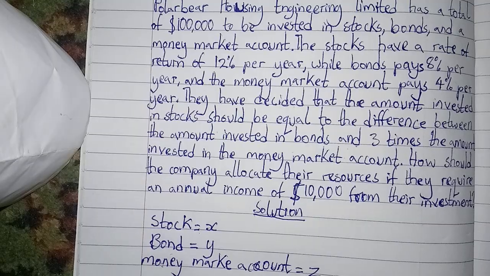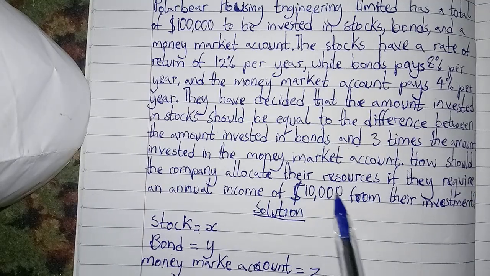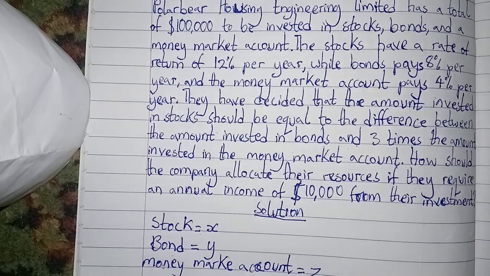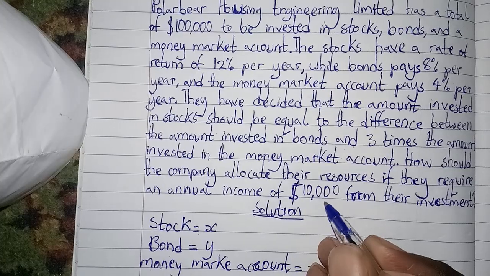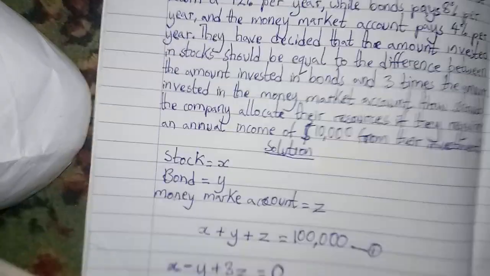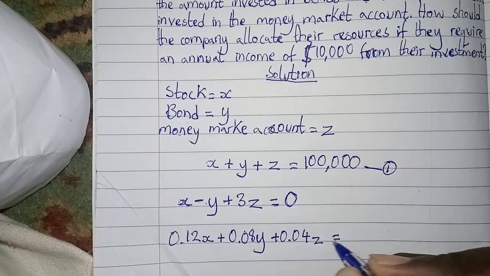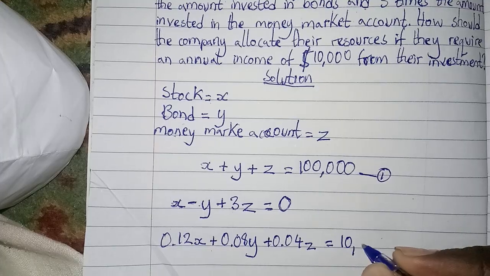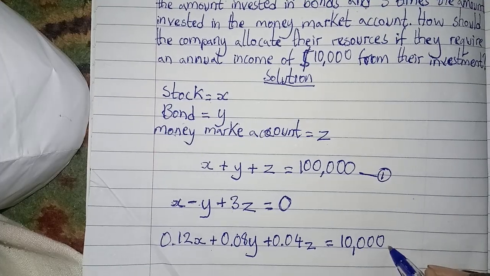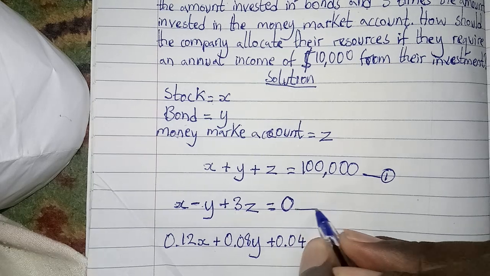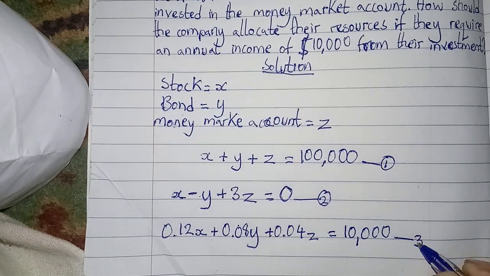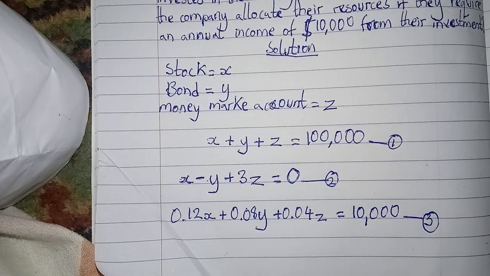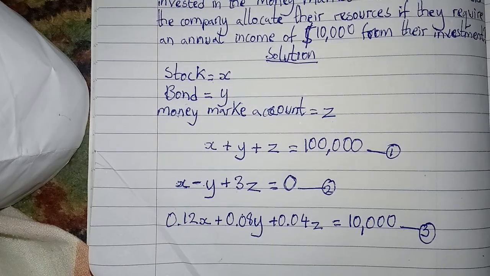Per year. So how should the company allocate their resources if they require an annual income of $10,000 from the investment? So the annual income is $10,000. So this is equation 3, and the previous one is equation 2. So these are the 3 equations which we are going to use to find the values of x, y, and z.